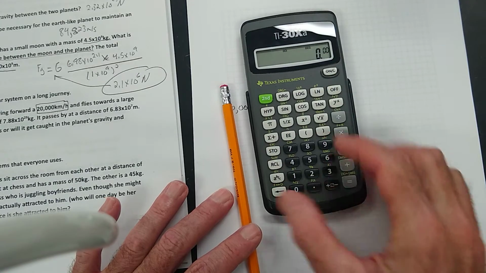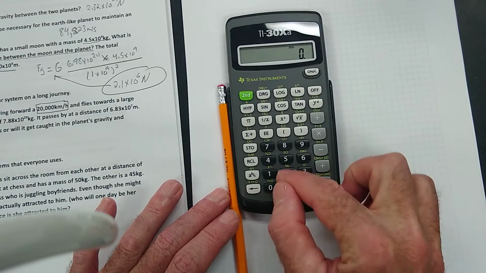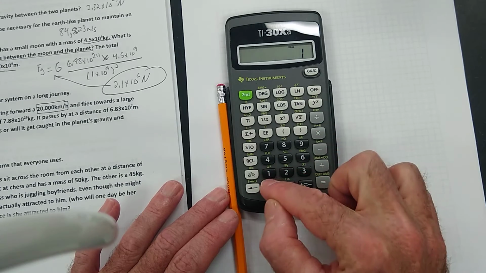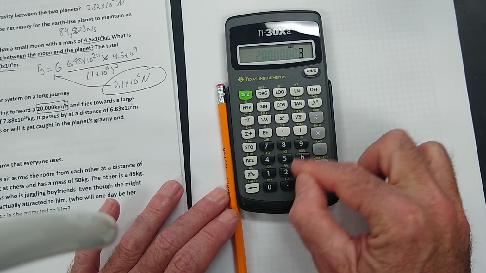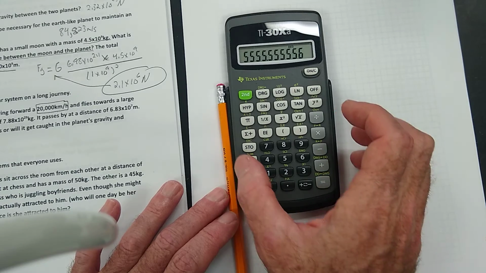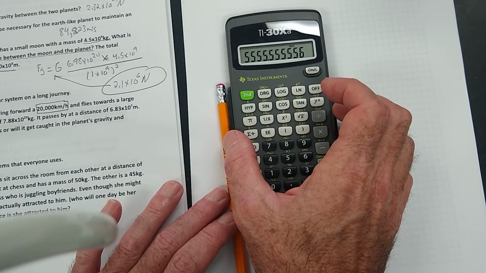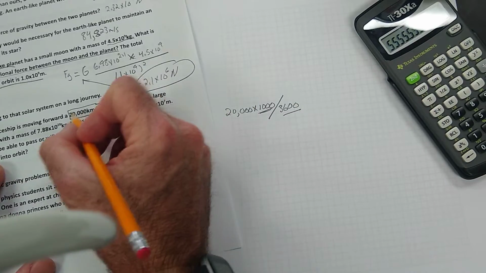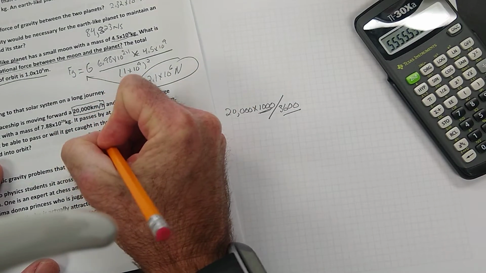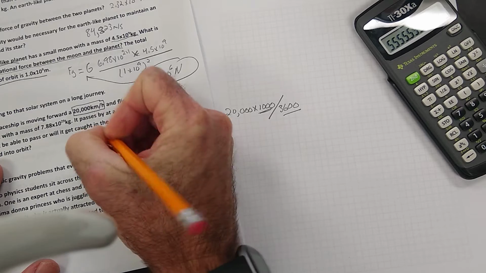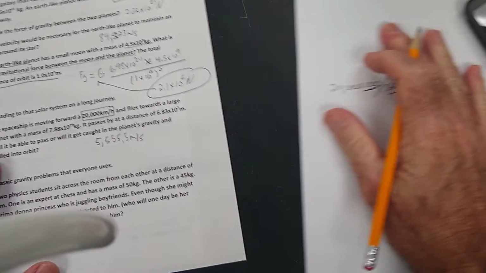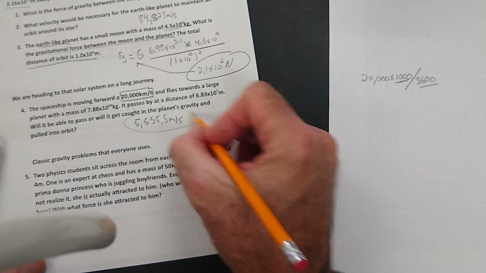So that equals 5,555.5 meters per second. All right, that's our velocity.